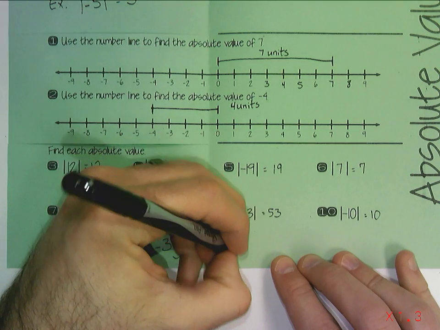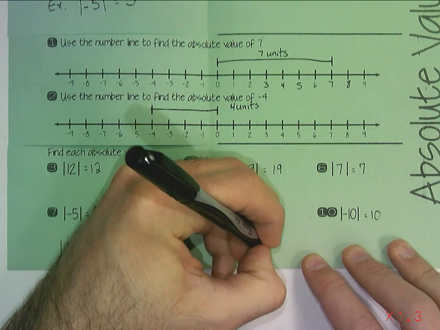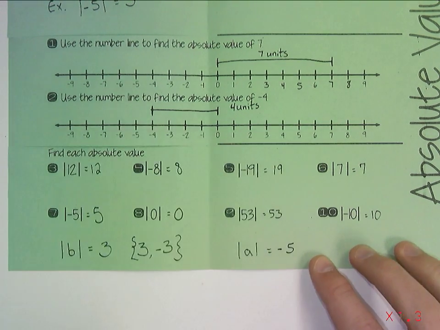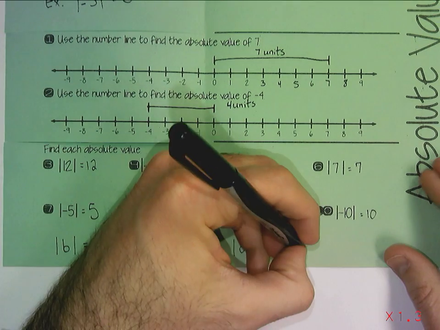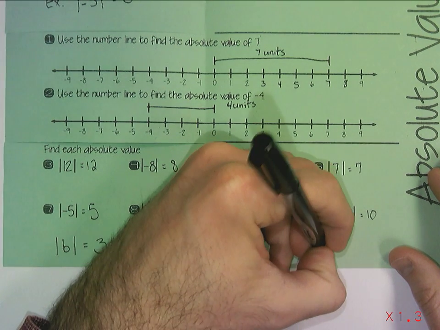And then just one last one. Let's say that the absolute value of a is equal to negative 5. So this is saying I want all values that have an absolute value of negative 5. Well, alarms should be going off in your head here, because an absolute value cannot be negative. They're always positive, since we're looking at a distance, and distances can't be negative. So in this case, you would have no solution.